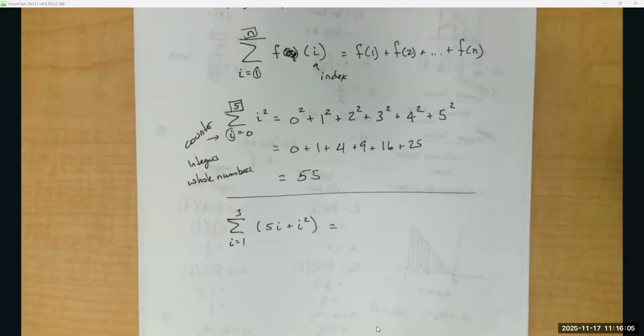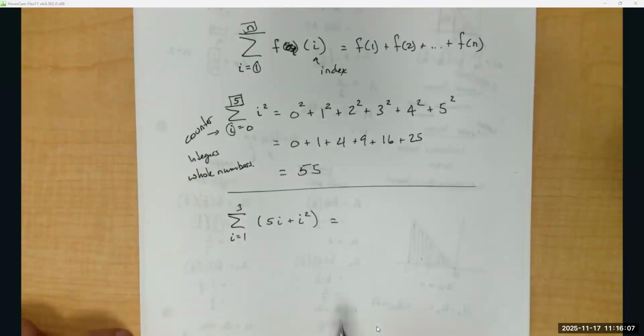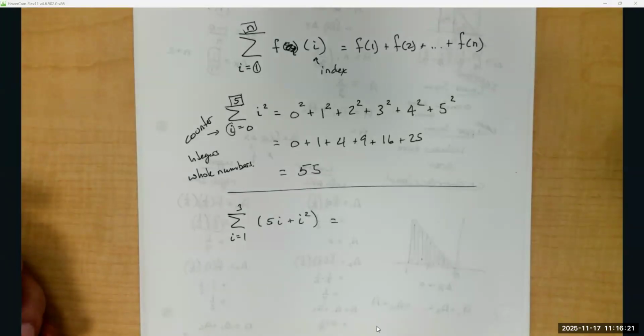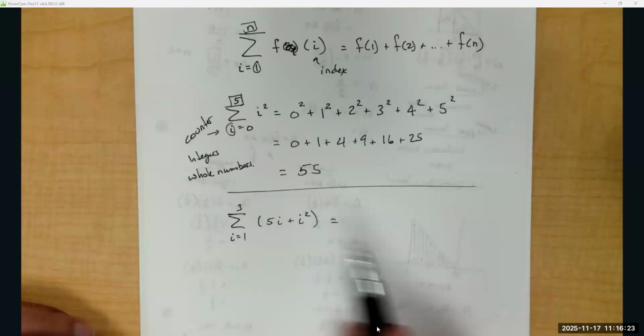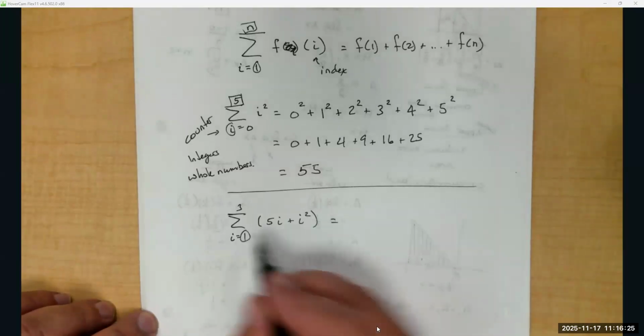So how would I do this one? Is this just like a continuous function? Yeah, it's repetitive, yes. So in the first one, I is 1.